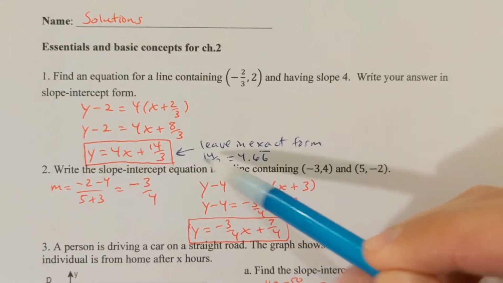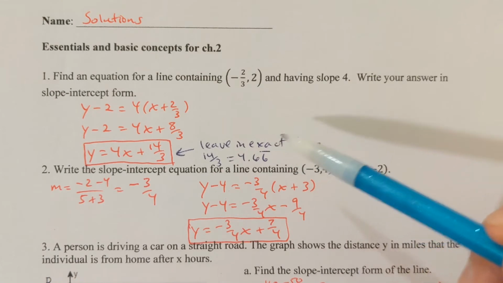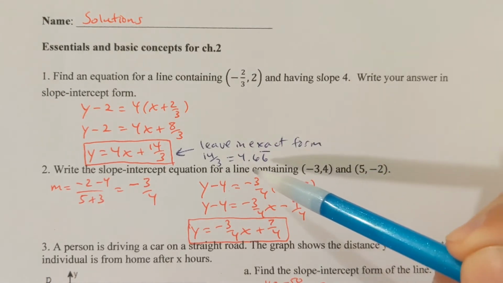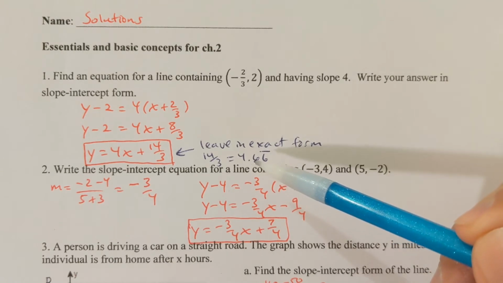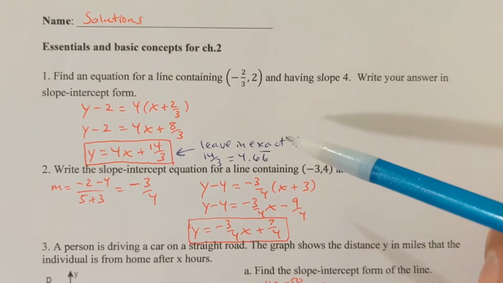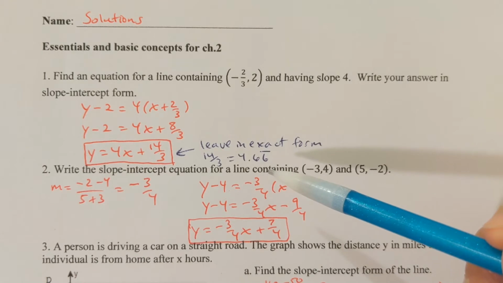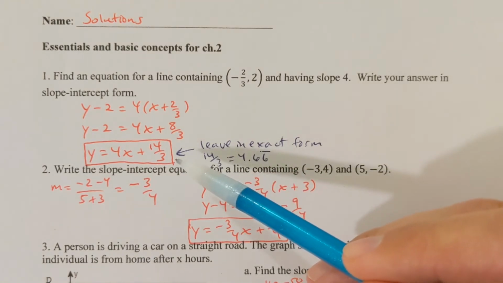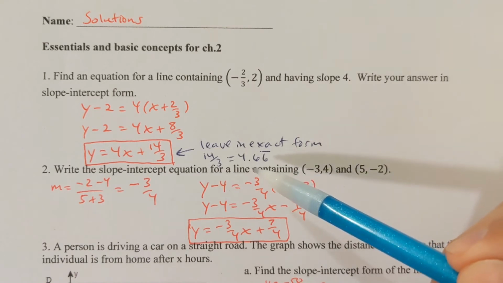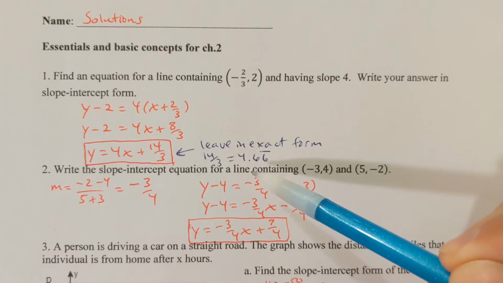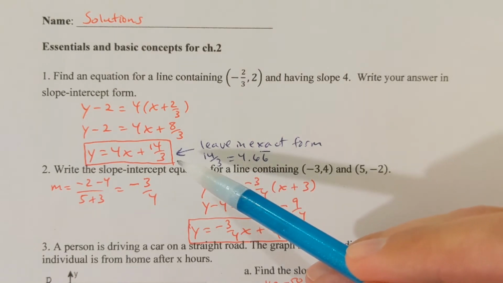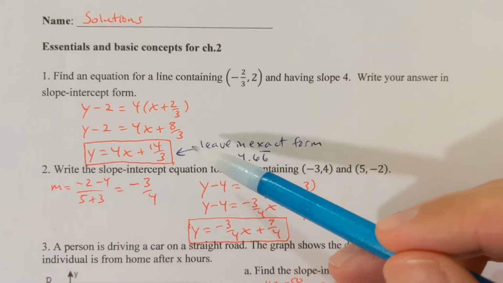Leave the answer in exact form for me. You don't have to do anything with the calculator unless you're told otherwise. 14/3 is the same as 4.6666, the infinite decimal, and just leave that in exact form for me. And if you'd write that in decimal form, you'd have to round to some spot. So just leave it in fractional form for me.